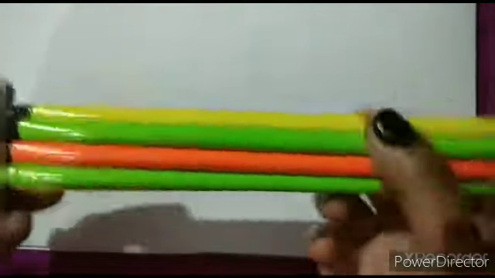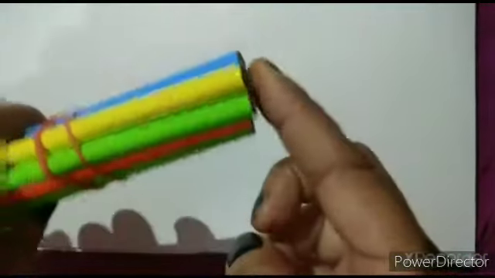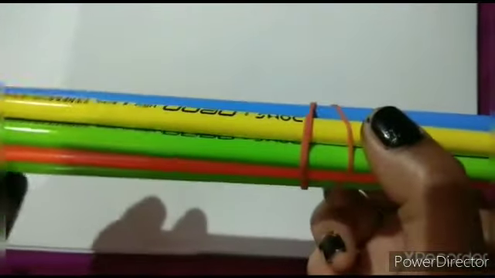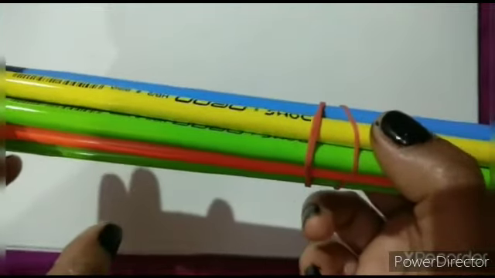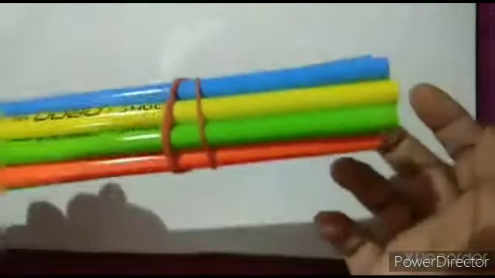Now, I am going to tie these pencils. So, these are 10 pencils and one bundle. So, we will call it ones, tens.